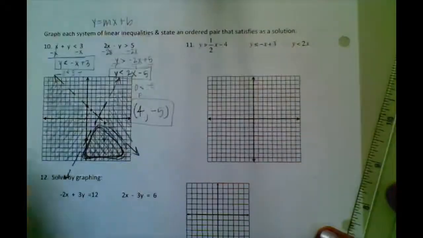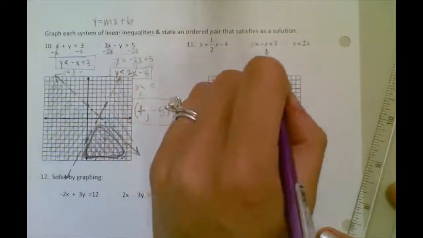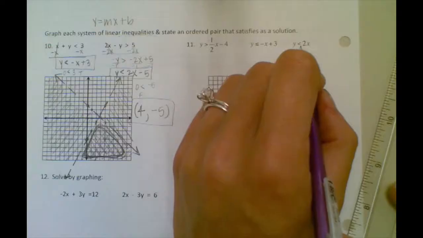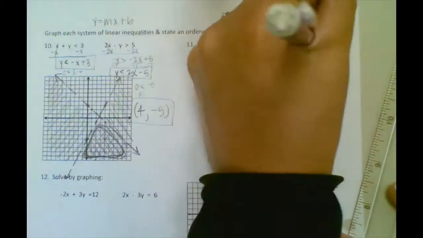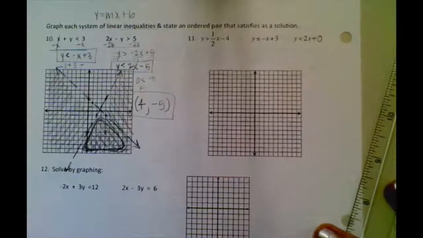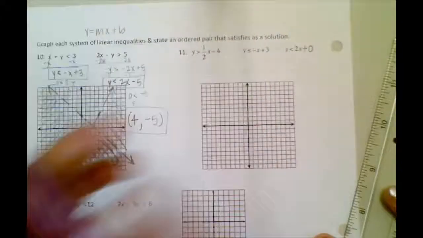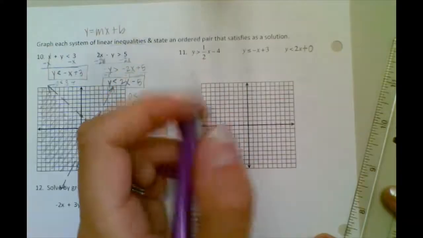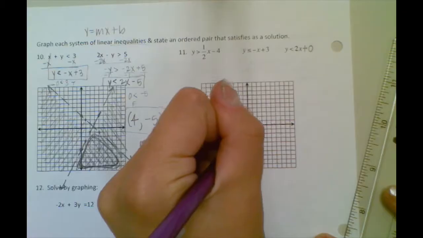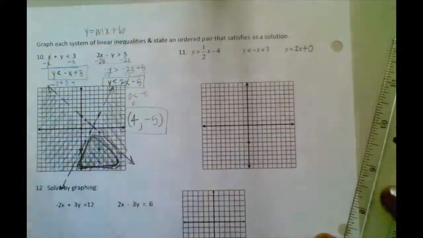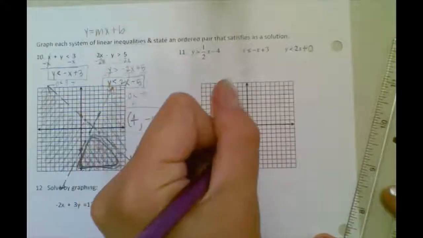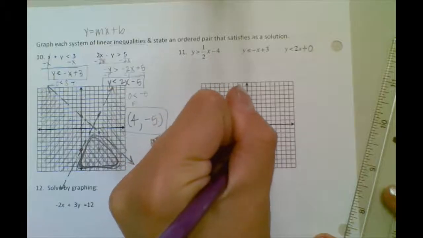Okay. This is in y equals mx plus b. That is in y equals mx plus b. This is as well, except my b value here would just be 0 because there's no b term. Okay? All right, let's go ahead and graph these. So this is negative 4, 1, 2, 3, 4 on the y-axis. And then my slope is 1/2, so up 1, right 2.